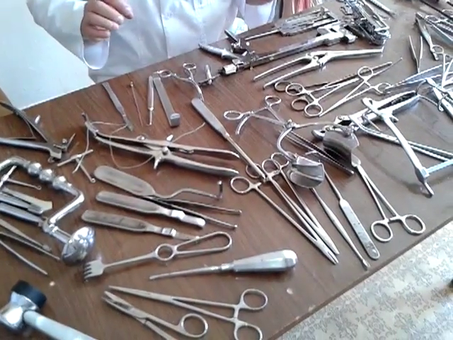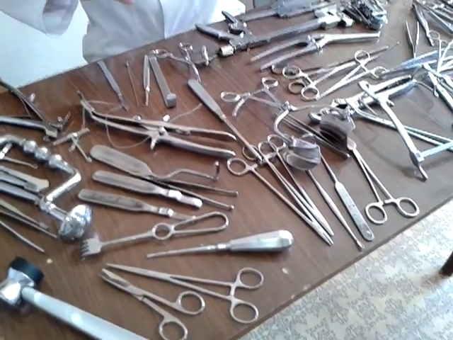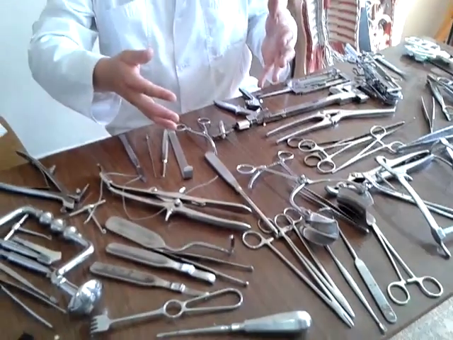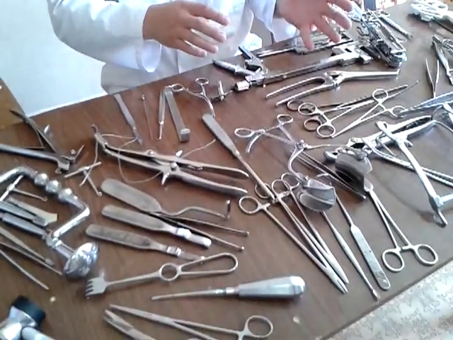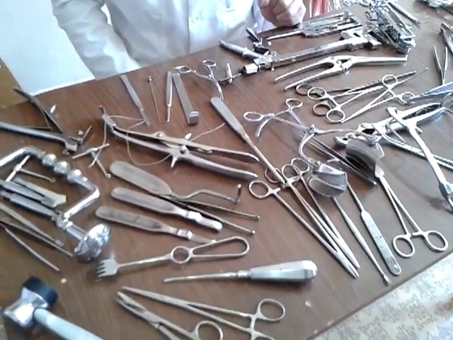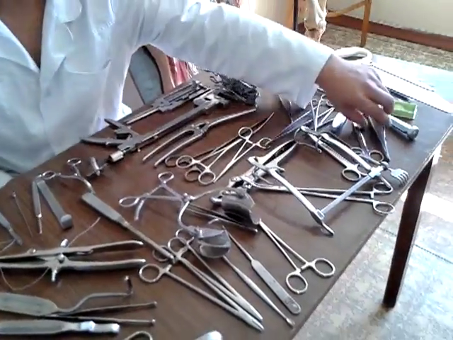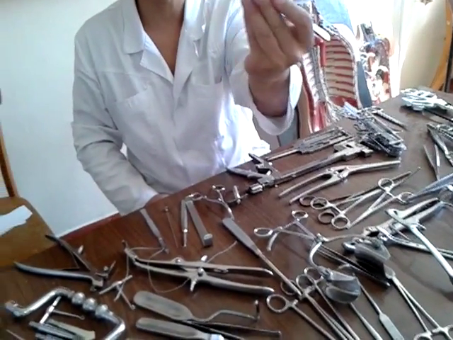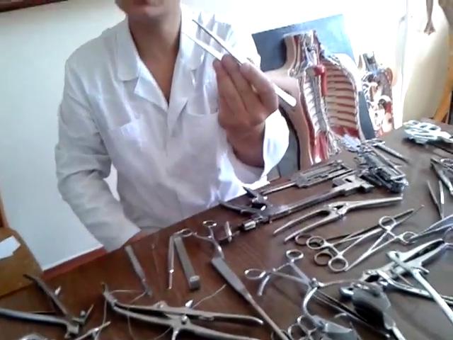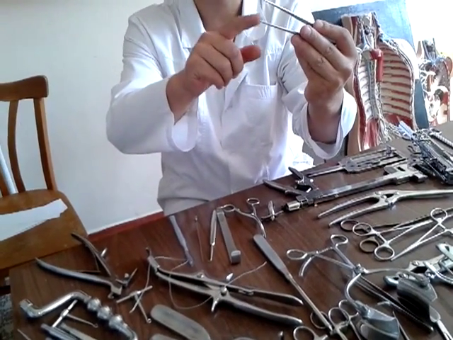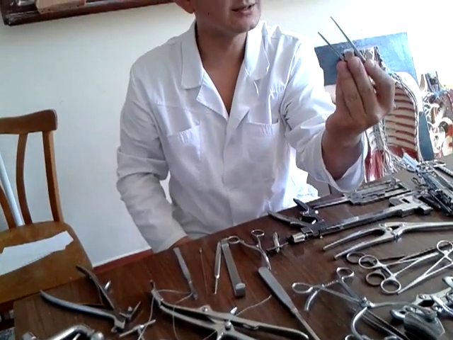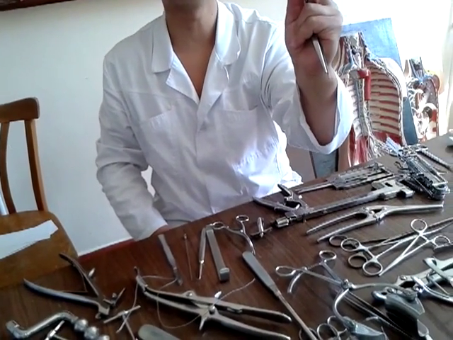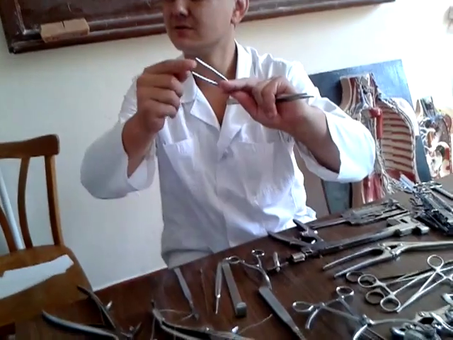After that, it is necessary to hold and fix the tissues. That is our next group, called the fixation group, or additional group. What are they? The hooks and the forceps. For example, this one is surgical forceps, because it has teeth at the end. This one is anatomical, because it is without teeth.